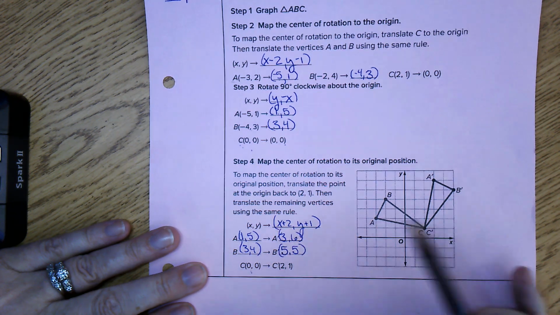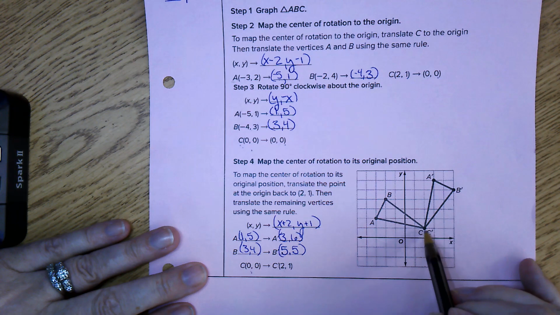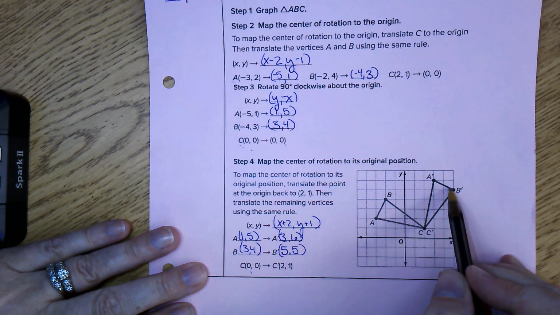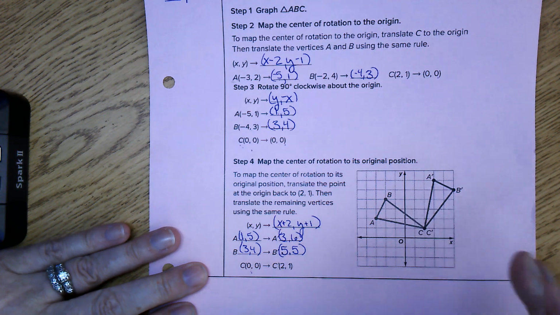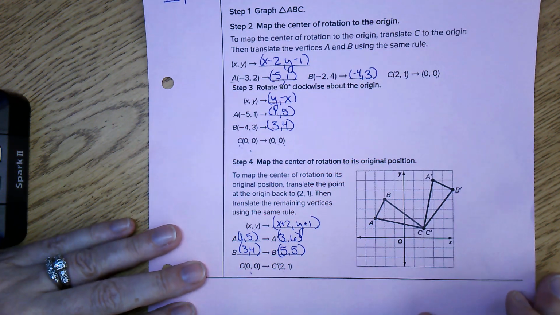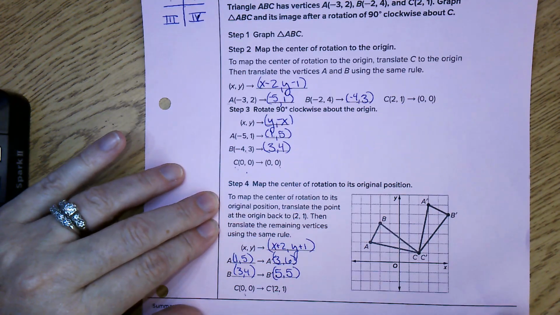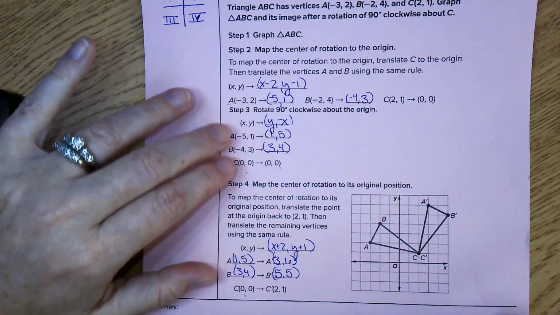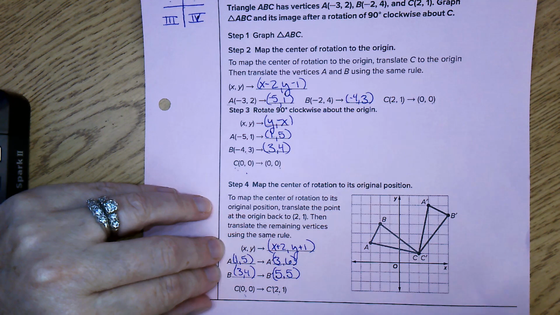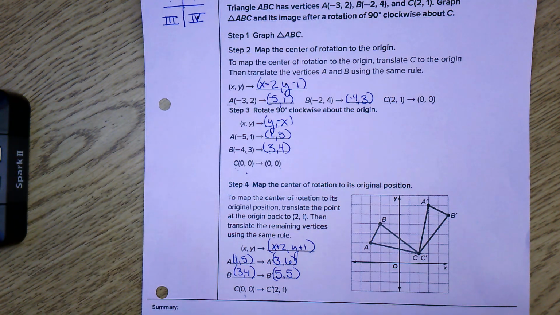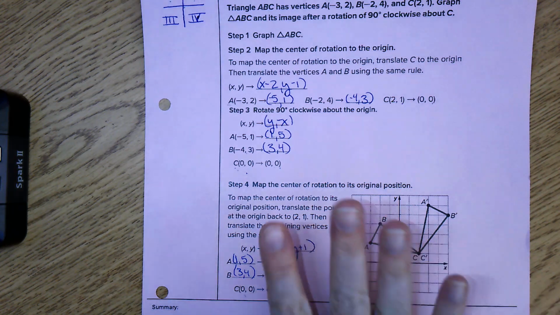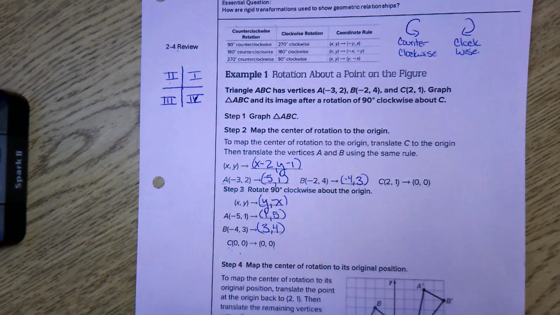All right, so here it is. Our original shape rotated about C 90 degrees. It does have multiple steps, so that means you kind of need to show your steps when you're doing this assignment. So take it one step at a time. Use your notes. Follow your rules. Good luck.